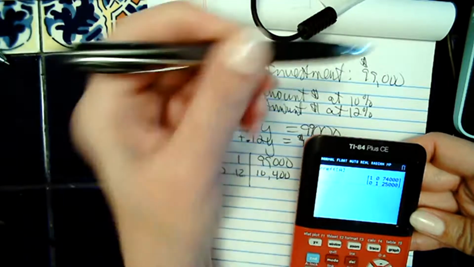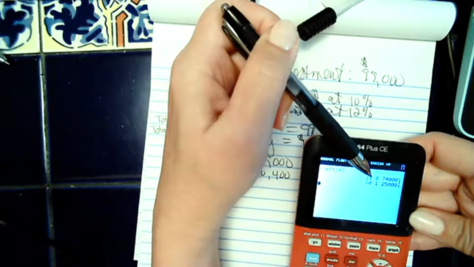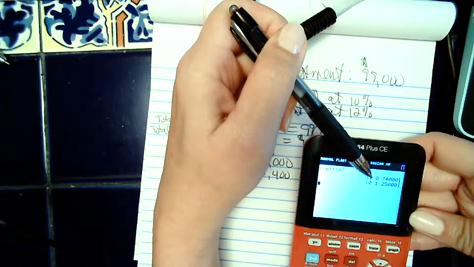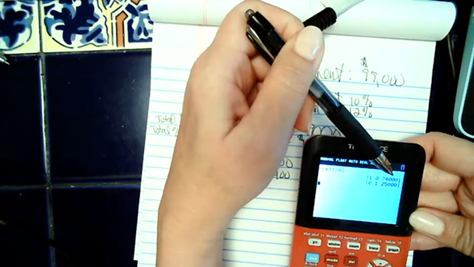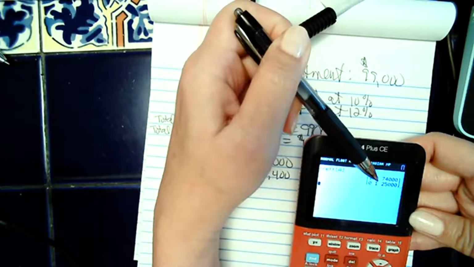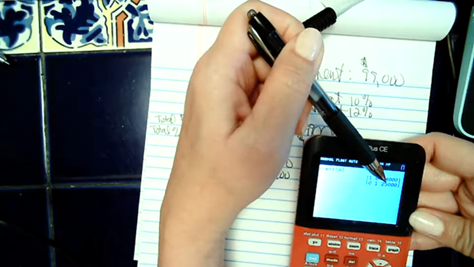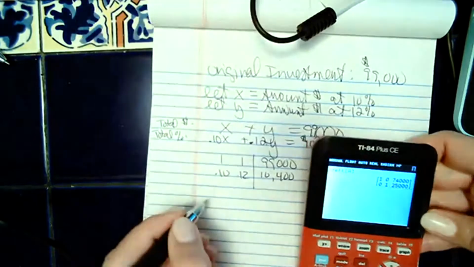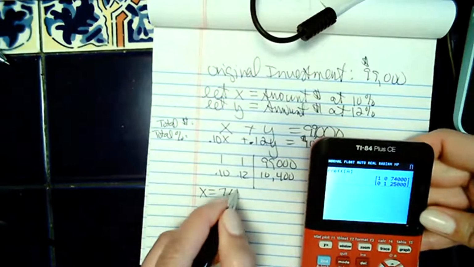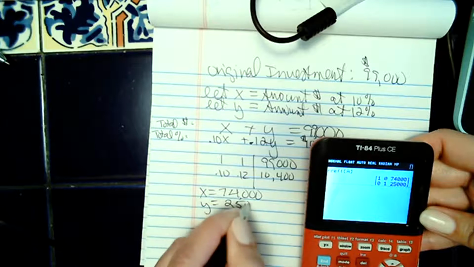Boom, that's it. This is your RREF form again. Now it's just for 2 variables. So this tells me X, which is the amount I invested at 10%, will be $74,000. The bottom row says 0x plus 1y, or y, the amount at 12% will be $25,000. Okay, so let me write that down. So x is 74,000, y is 25,000.